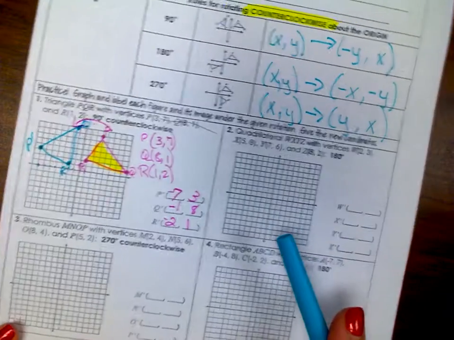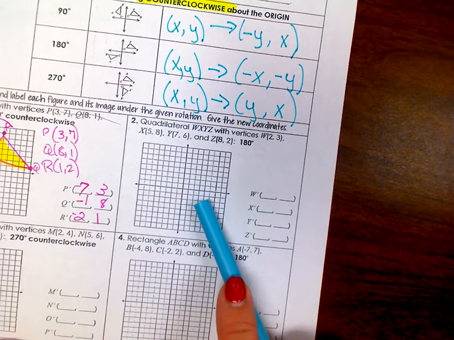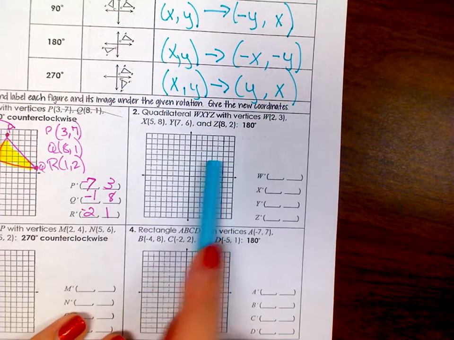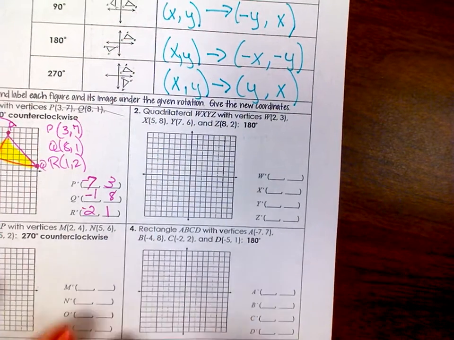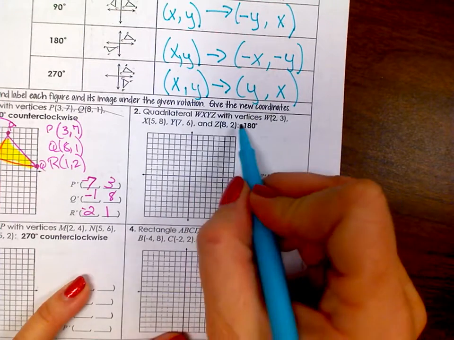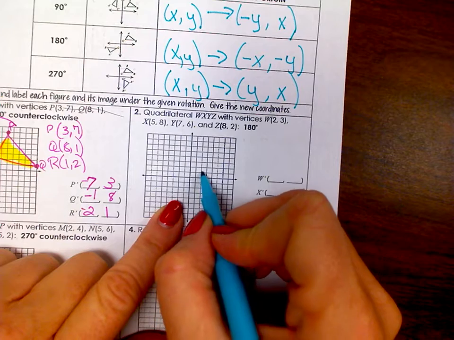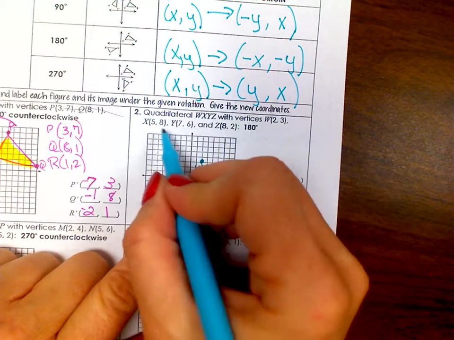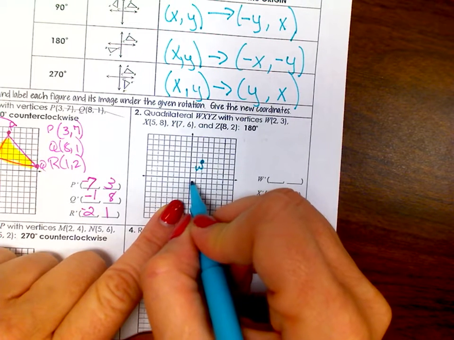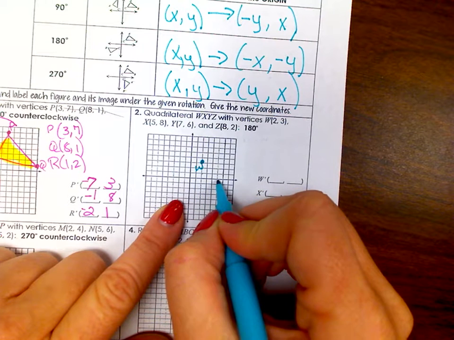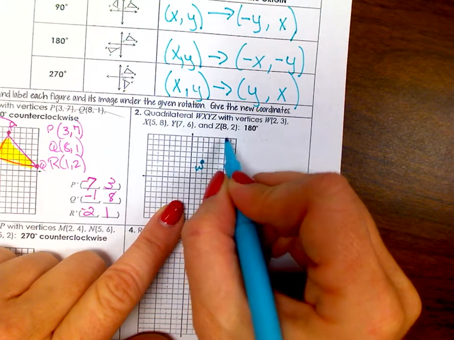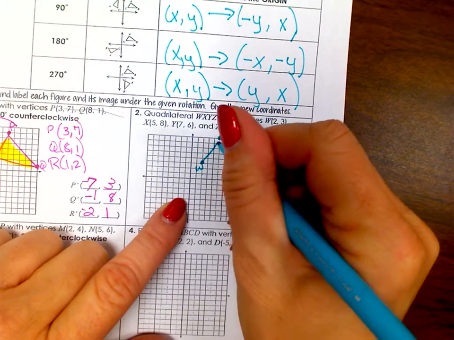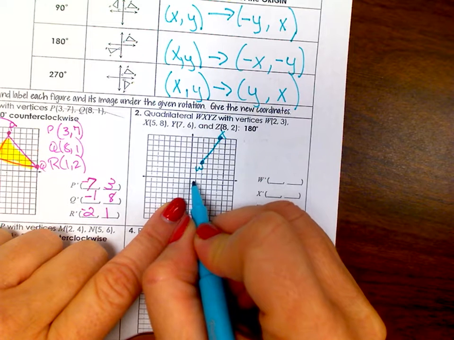So let's look at number 2. In 180, remember the rule? It's just opposite, because if it starts here, it's going to be here, here to here. It's the opposite of whatever the original is. So vertices of W is going to be (2, 3), and then X is going to be (5, 8). That's your X. Y is (7, 6).